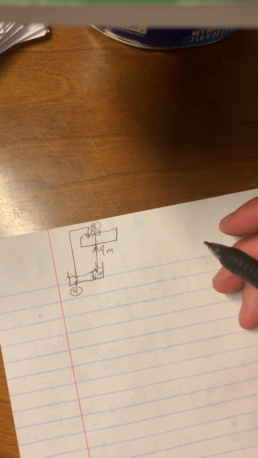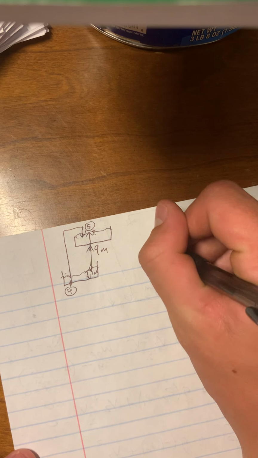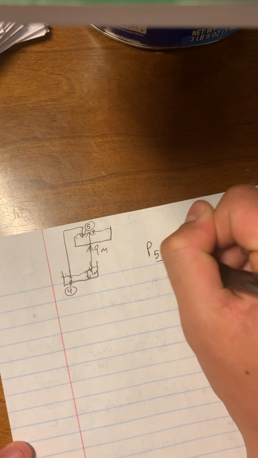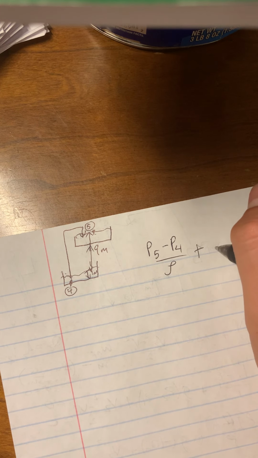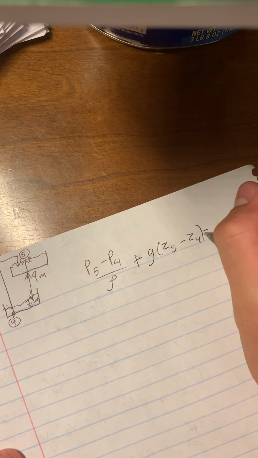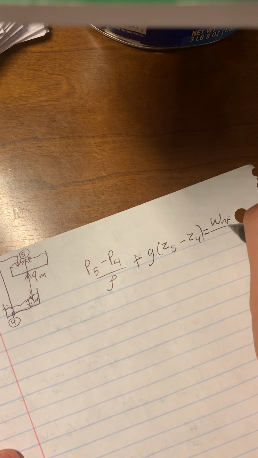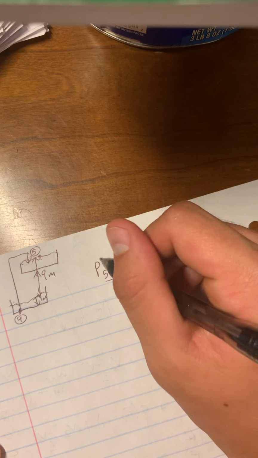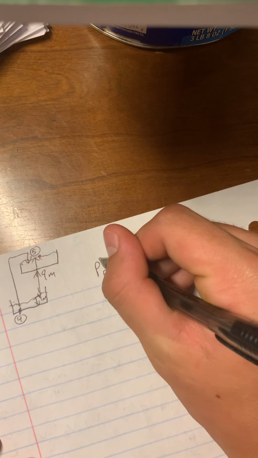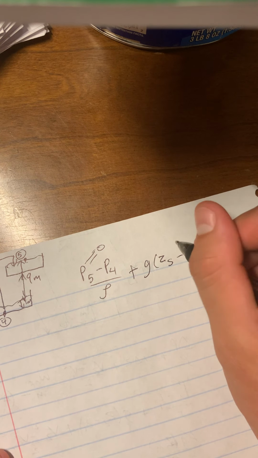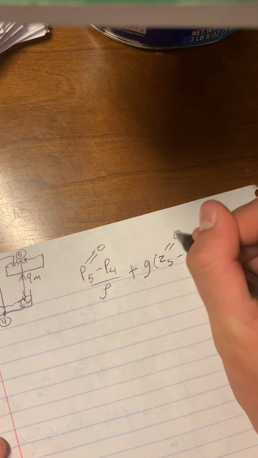So let's make another energy balance for this. We have our pressure at 5 minus our pressure at 4, over our density, plus our potential energy difference, our height at 5 minus our height at 4, and we're just going to set that equal to our non-flow work per mass. Right off the bat, we know that our pressure at the 5th position is going to be equal to 0, just like before, because it's at the top. And we know that our height is going to be equal to 0.